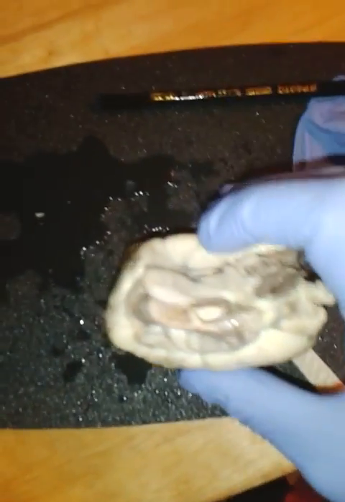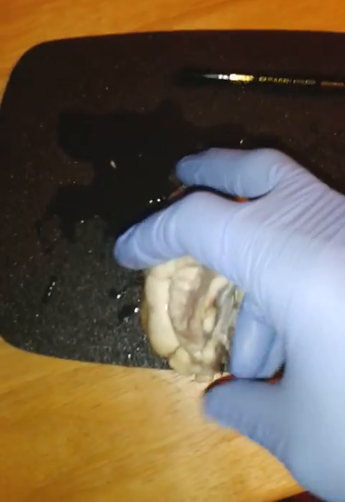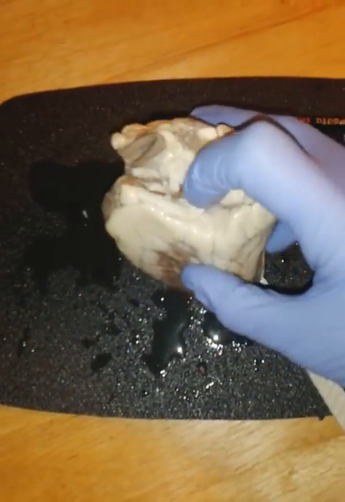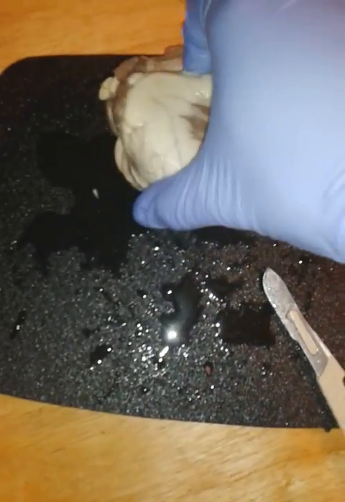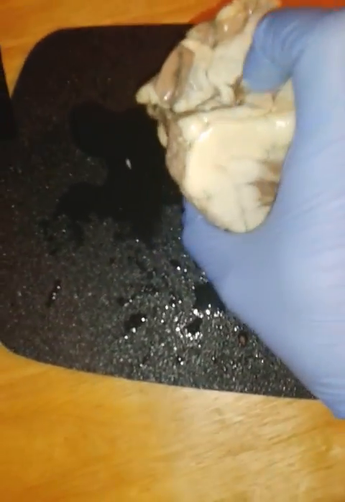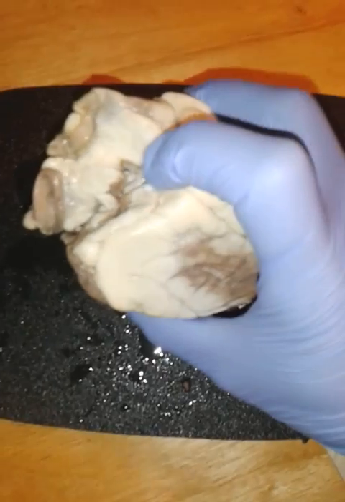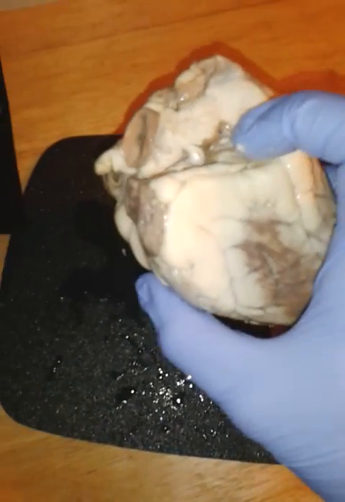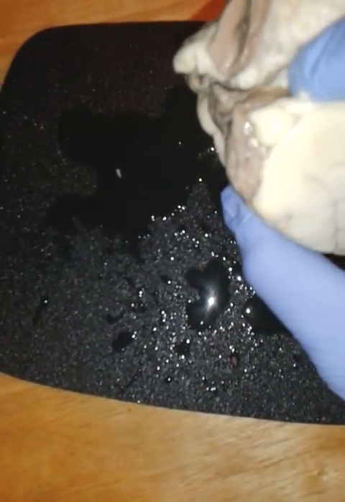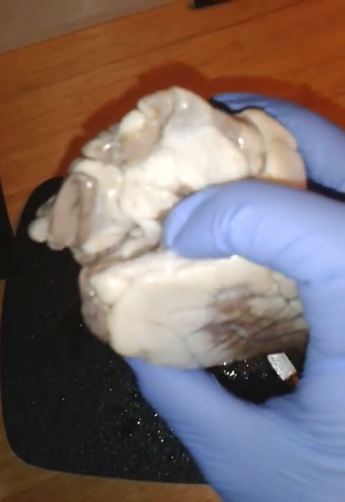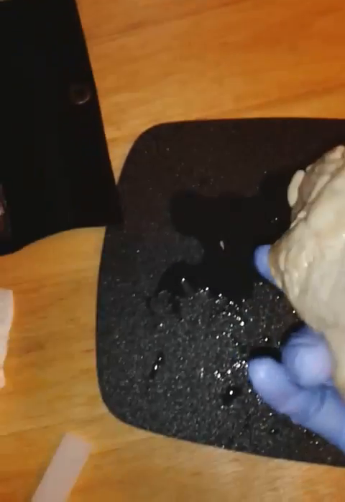The superior vena cava can be best appreciated from the posterior side, right here. This opening here where you see it darkening. The inferior vena cava is actually right alongside it.